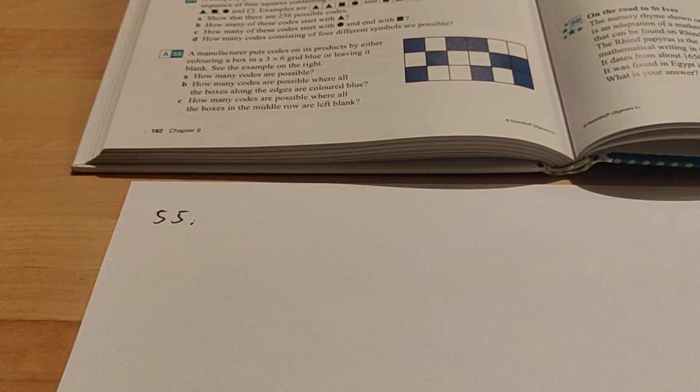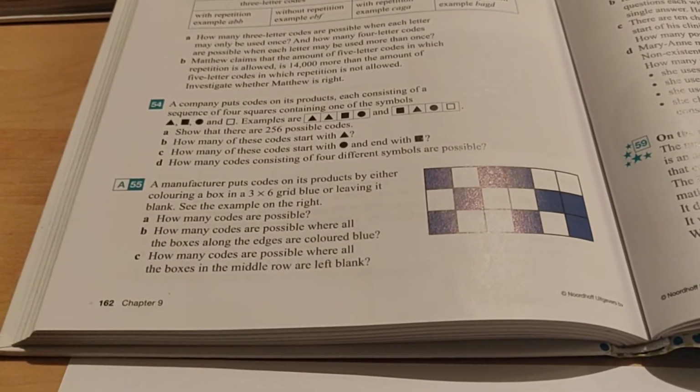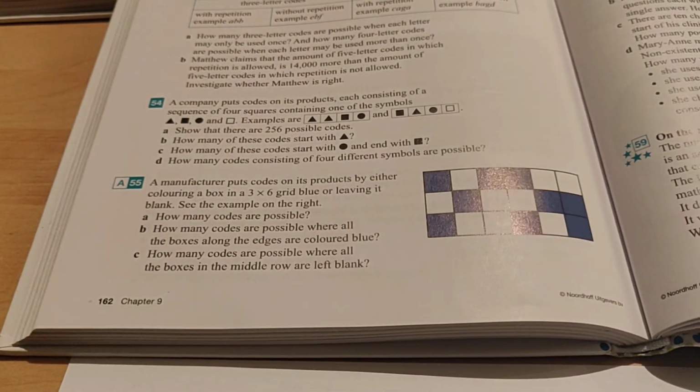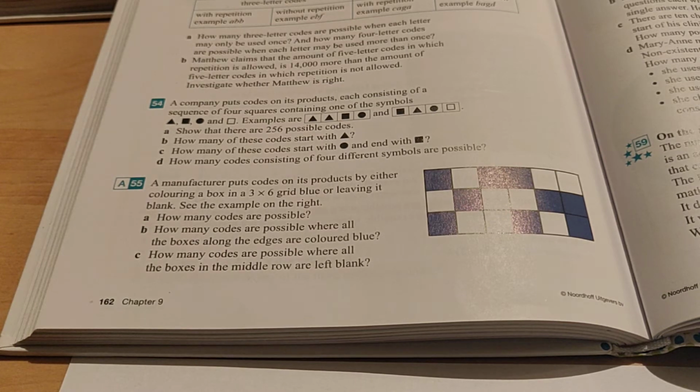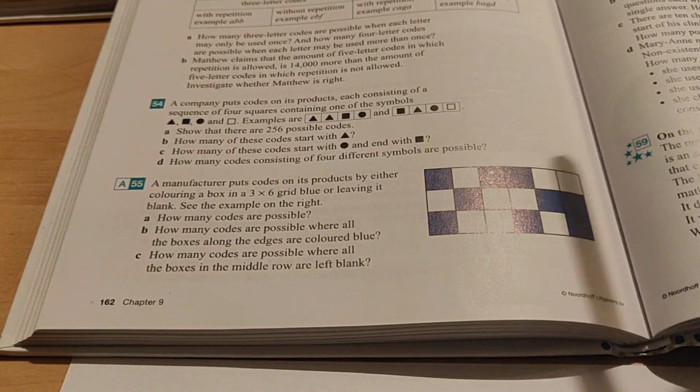Alright, here's another video for 3HT about exercise 55. The question's over here, exercise 55. It says a manufacturer puts codes on his product by either coloring a box in a 3x6 grid blue or leaving it blank. See the example on the right.